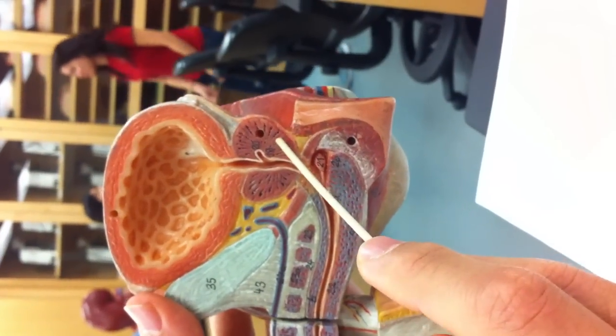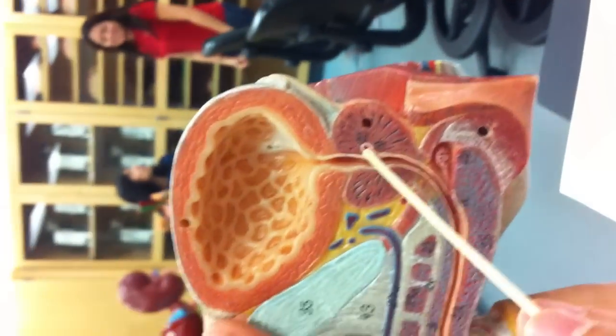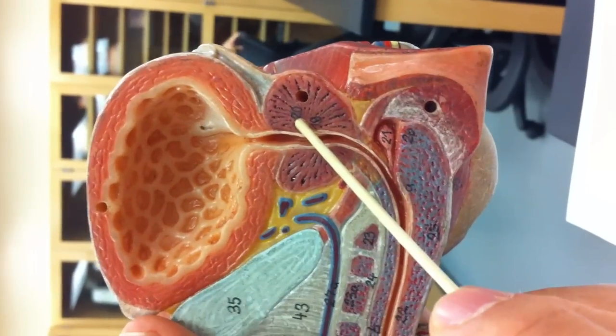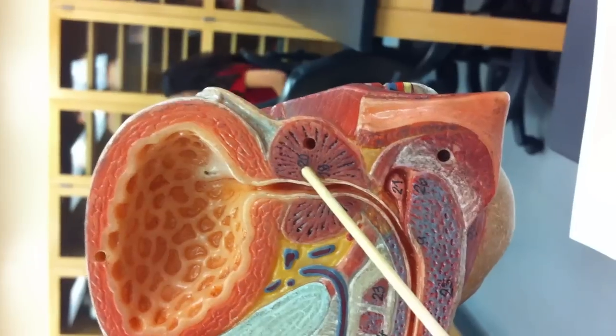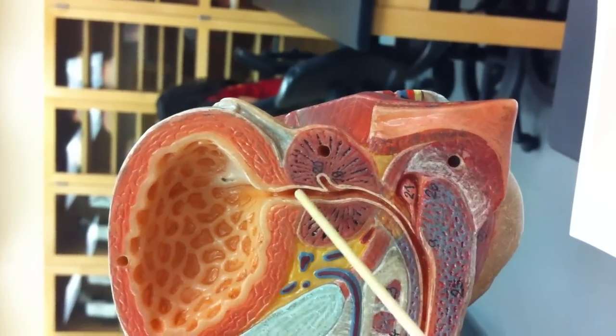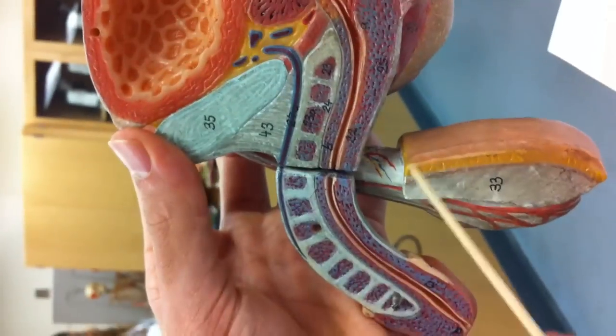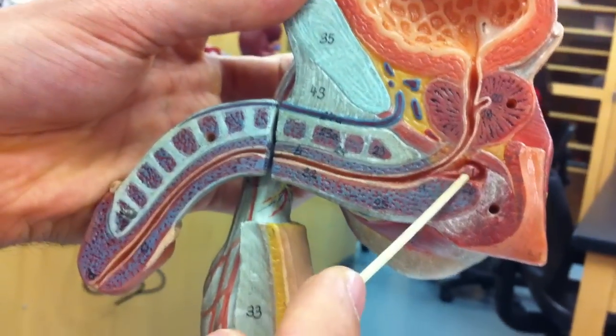And from the prostate you could see the ejaculatory duct right there, and the ejaculatory duct empties into the urethra, which is here, and you have a bulbourethral gland right there.